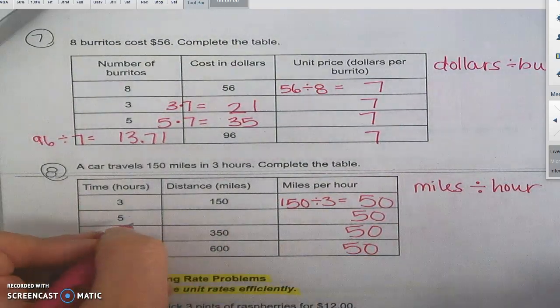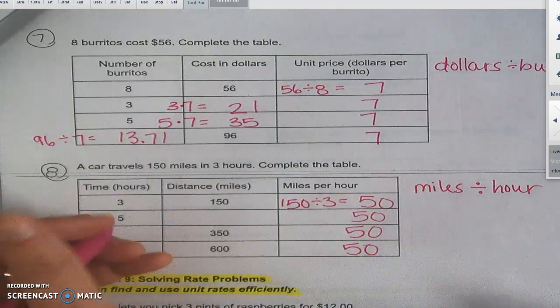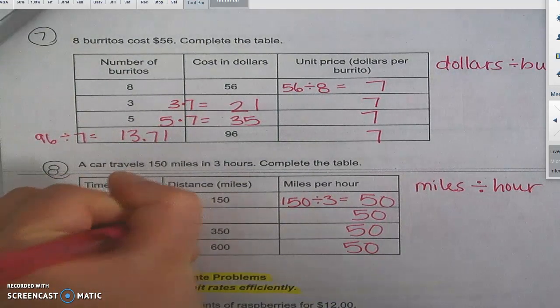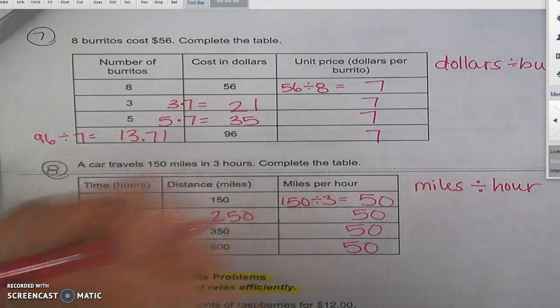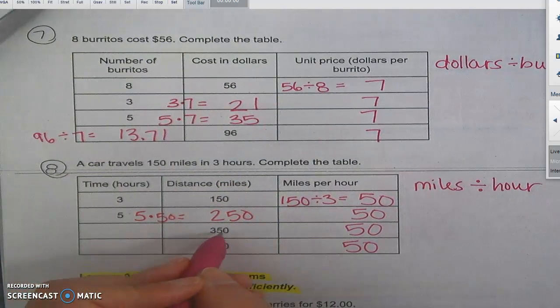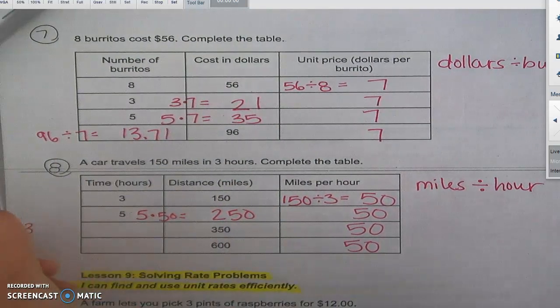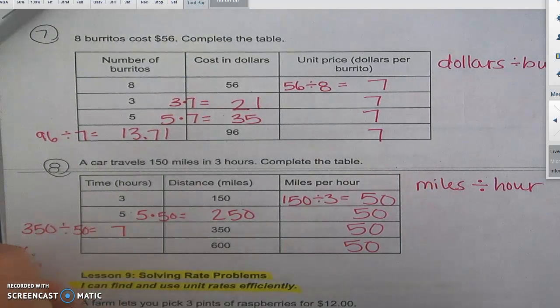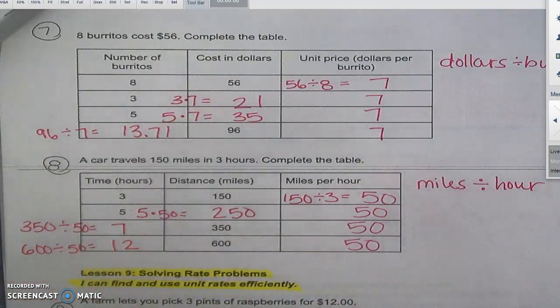So then if I travel for 5 hours, I'm going to do 5 hours times 50 miles each hour is 250 miles. Then we have 350 miles divided by 50 miles per hour gives us 7 hours. And 600 miles divided by 50 miles per hour is 12 hours.